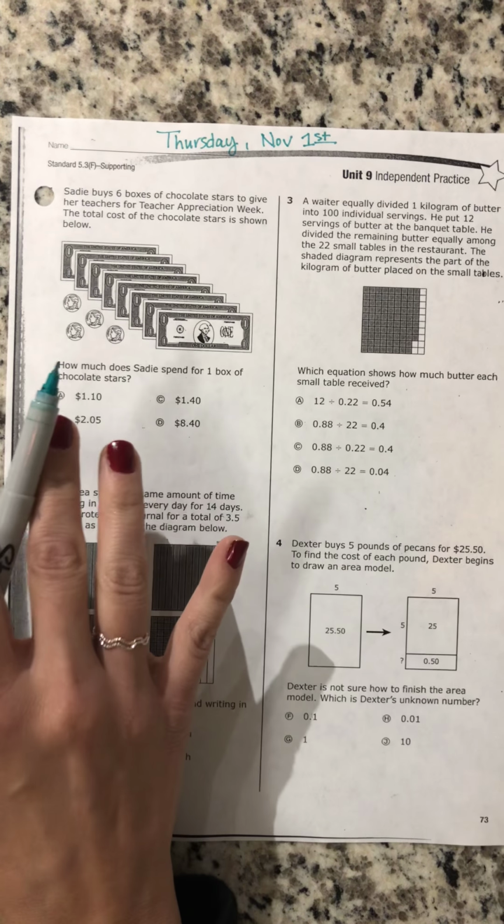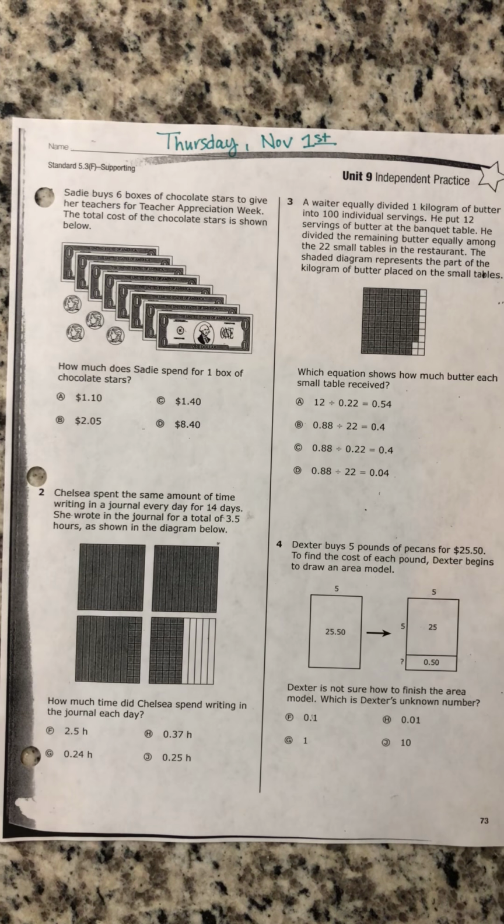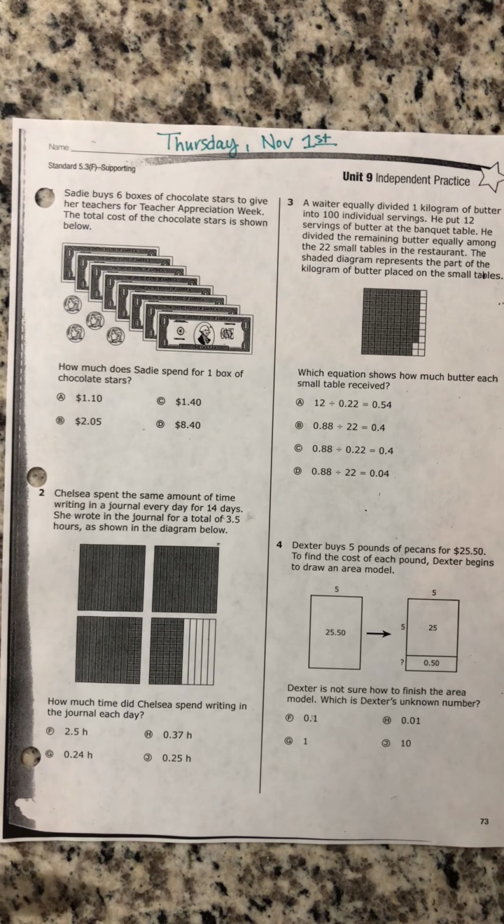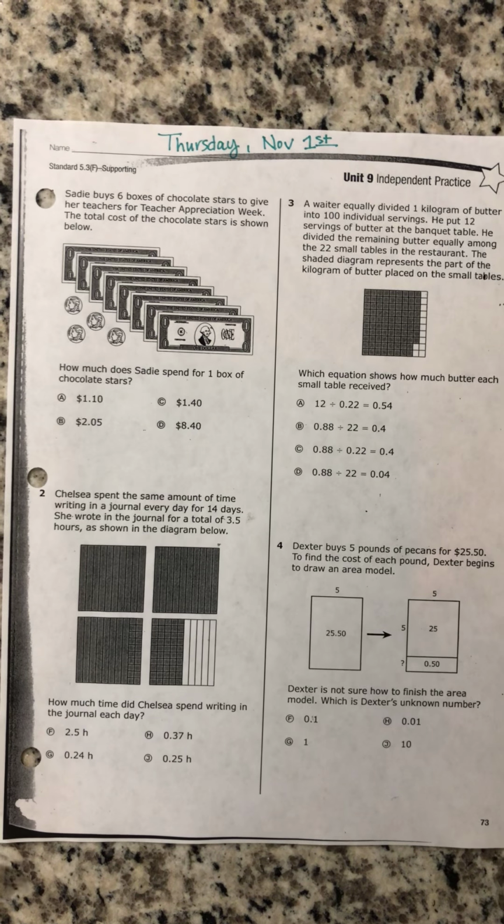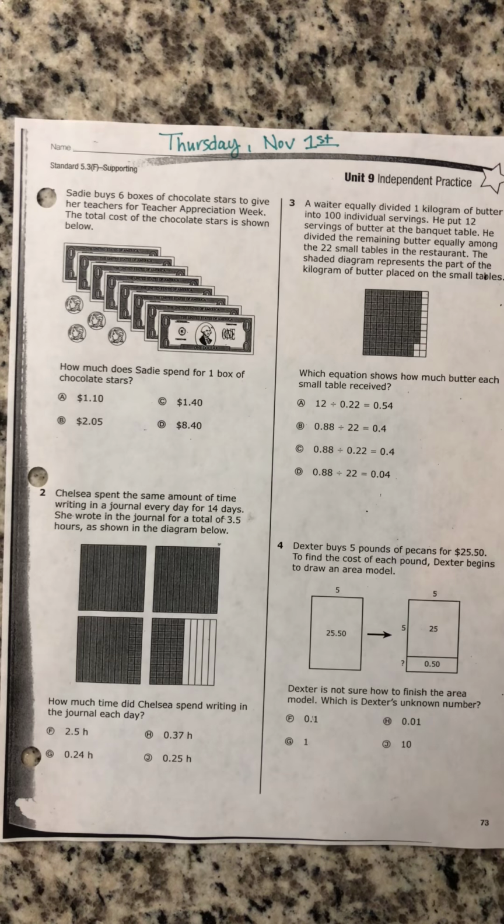So this is a good one to do cubes on. I'm not gonna take the time to do it just because I don't want you to have to sit through a really long video on a school night. But I will post a video just about cubes one of these days.